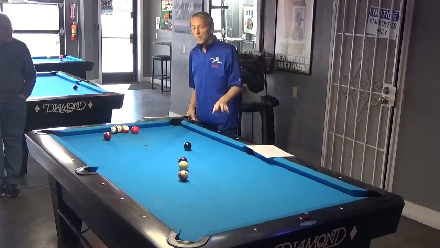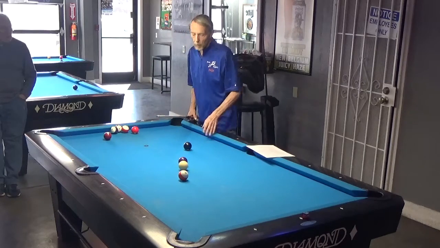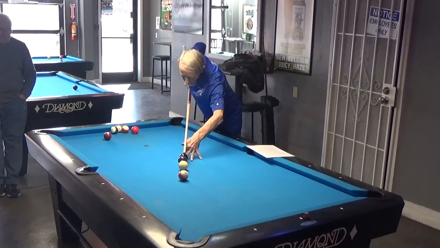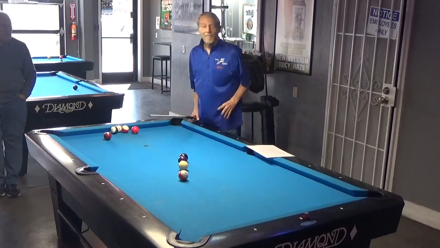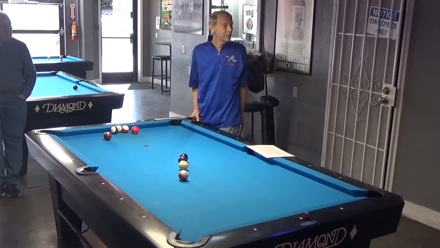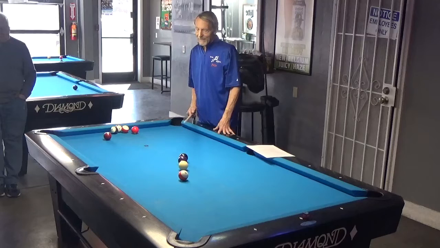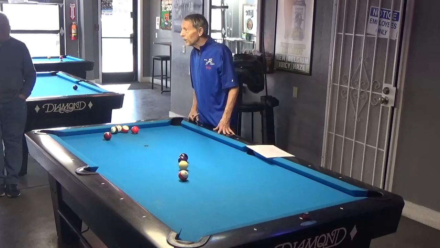Moving 1 ball is not a foul. But what happens if I have 2 balls like this and I get up like that and move 2 balls? That is a foul, all right? When you move more than 1 object. So what, ball in hand? Ball in hand, anywhere on the table.